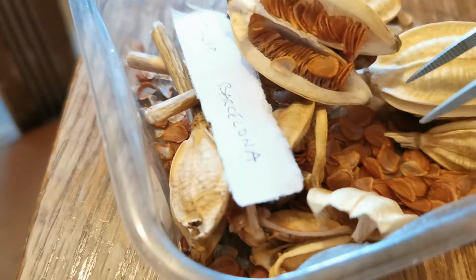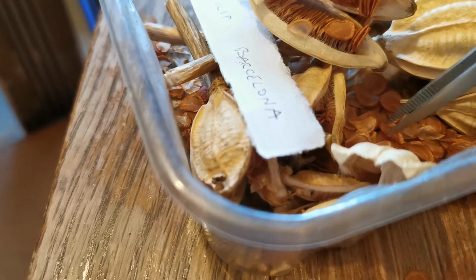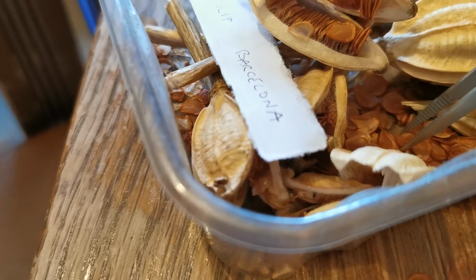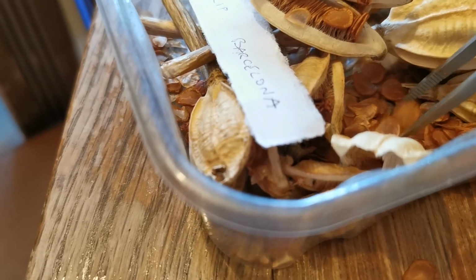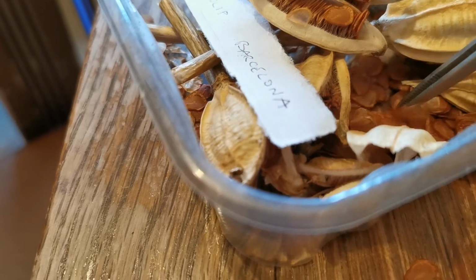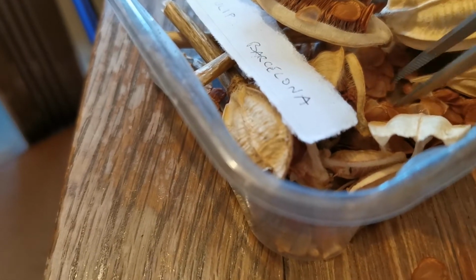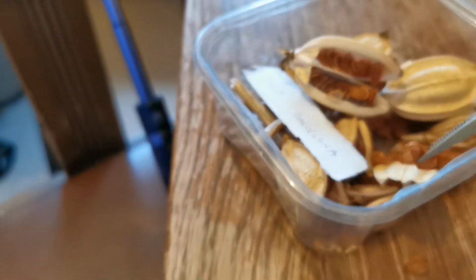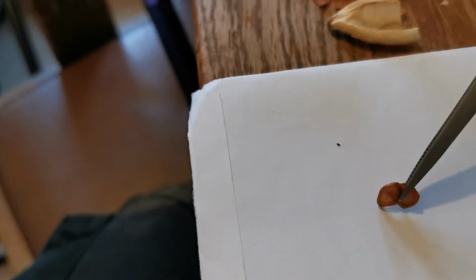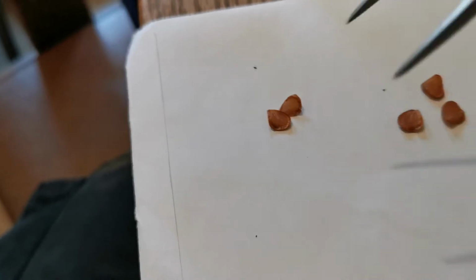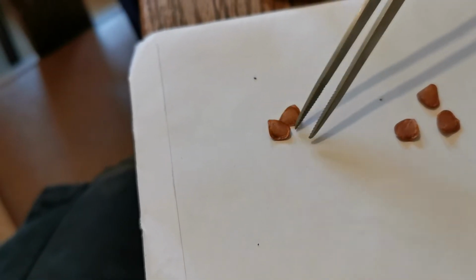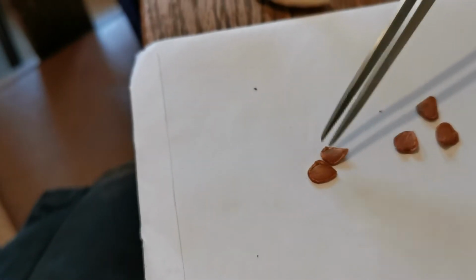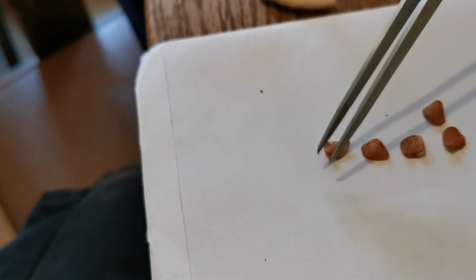Others instead are quite dark, so I'll take this one. And I'll put them here, together with another three I collected from another seed pod of the same variety.